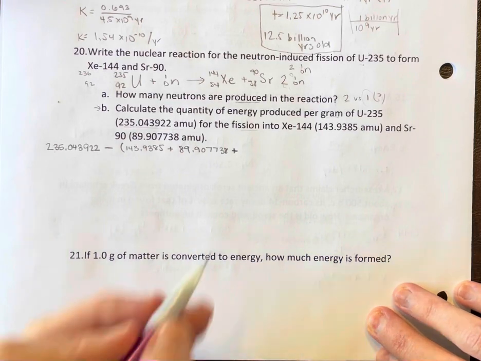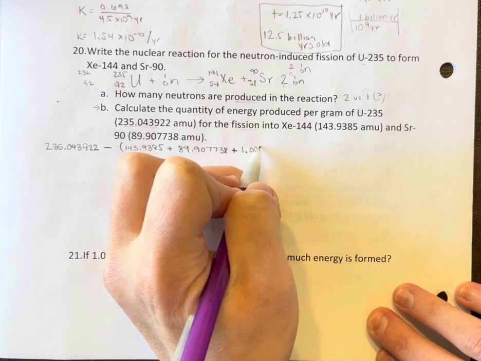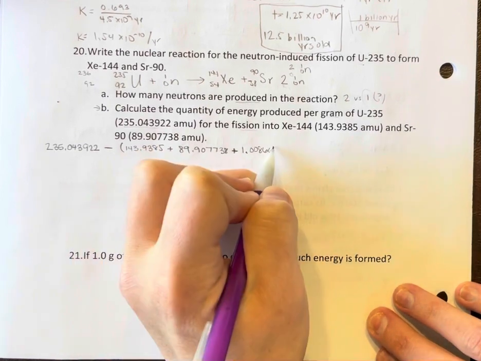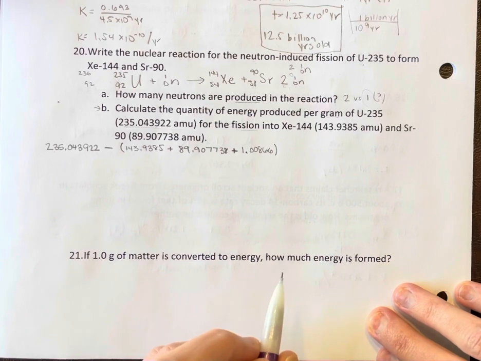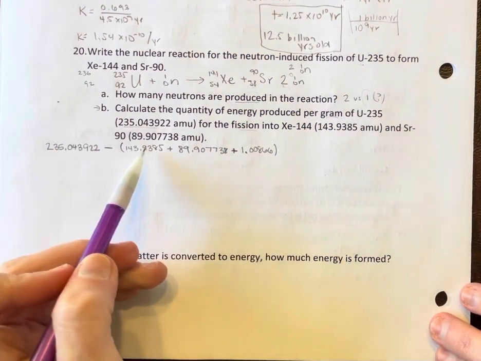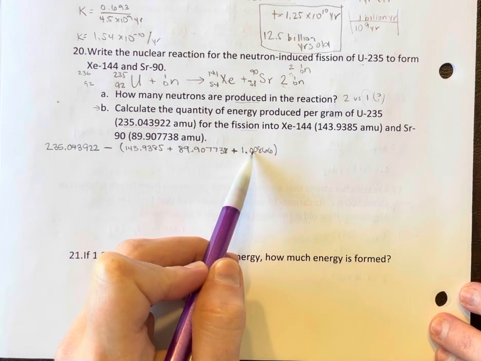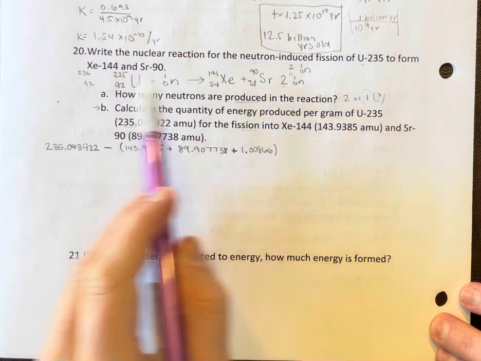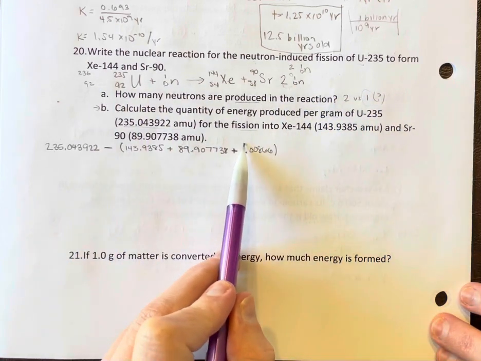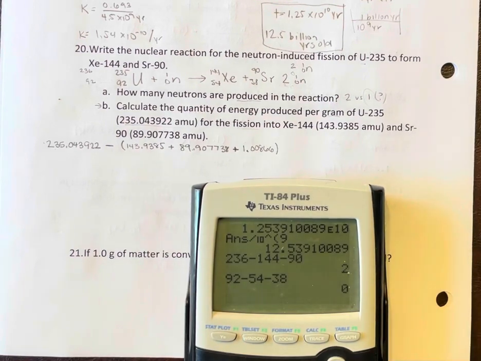It would be given to you otherwise, 1.00866 AMUs. So let's add these up. So this is xenon 144, strontium 90, 1 neutron. Now, if you're going strictly from this equation, you would have 2 neutrons and 1 neutron on this side. It will still work out.